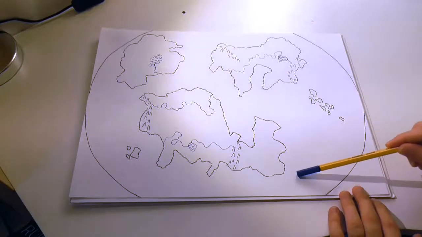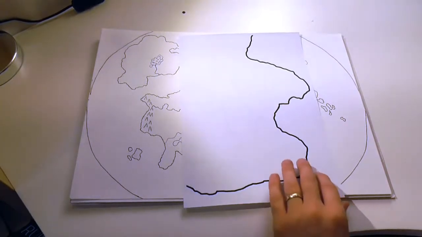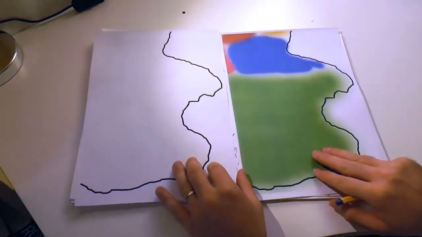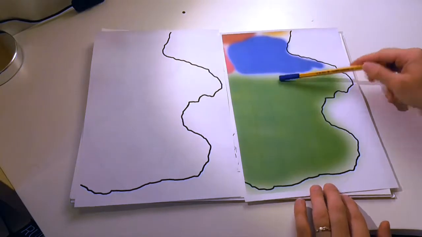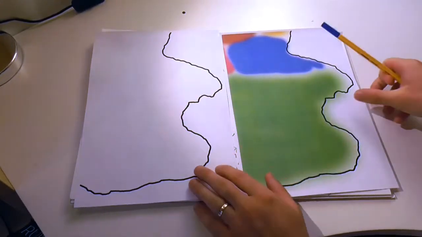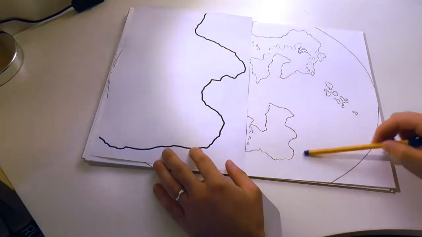So I've taken a bit of the world, I've taken this bit of the world, and printed it out. I've printed it out twice, actually. This is with the climates, and this is just plain. So this bit of land is roughly the size of Europe. It's actually a little bit larger than Europe, but more or less.